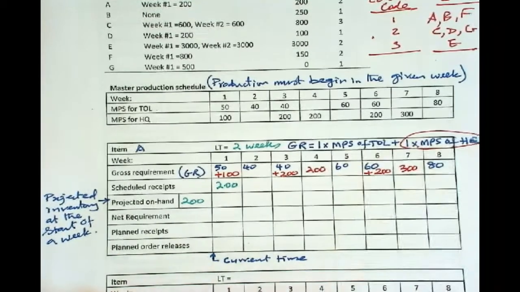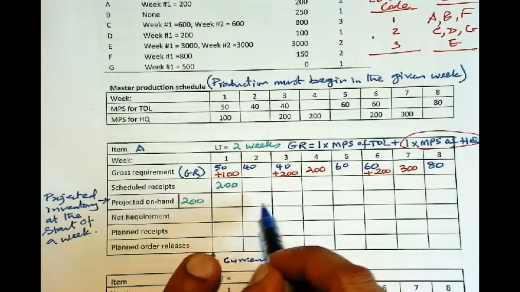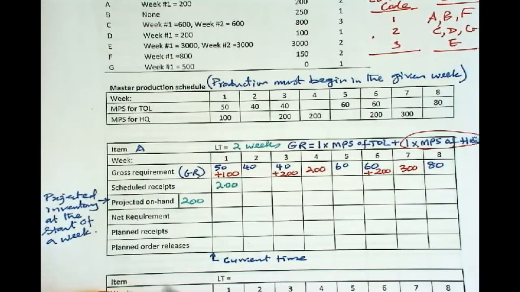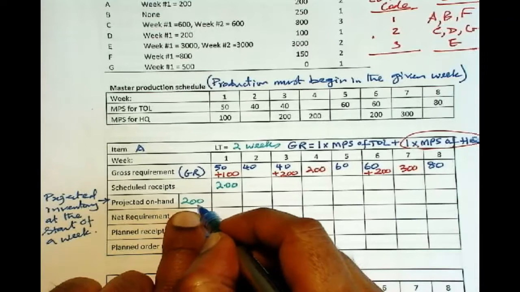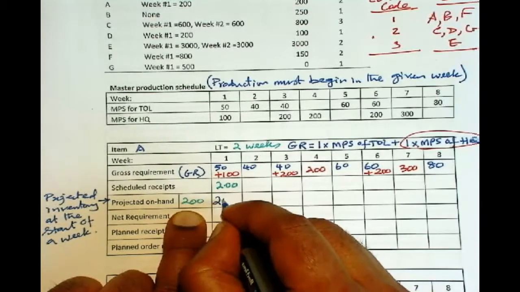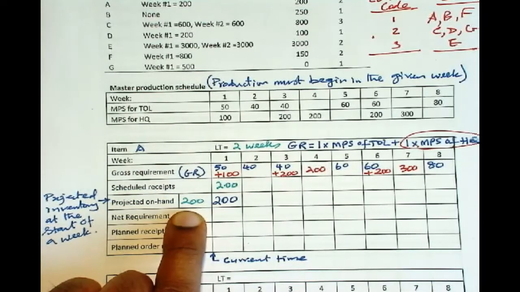So that's important. You need to remember that the numbers that we're going to have here are at the beginning of the week. So we start with 200 units available on hand physically. So that's what's going to be available at the beginning of the week.